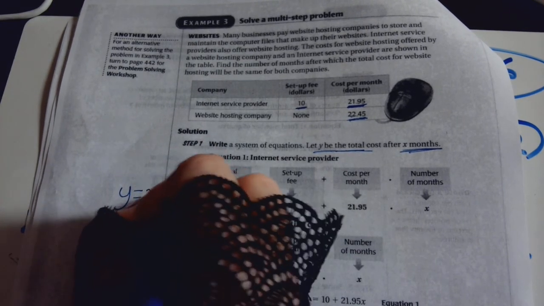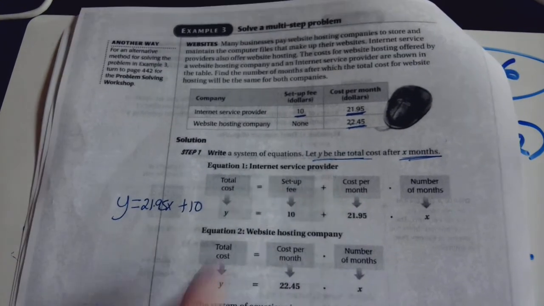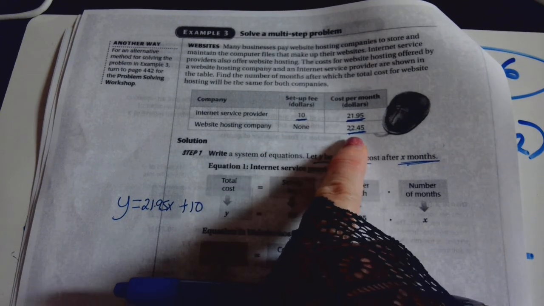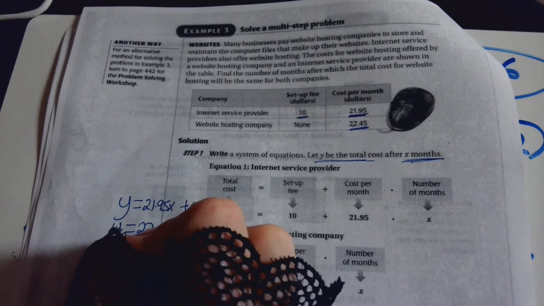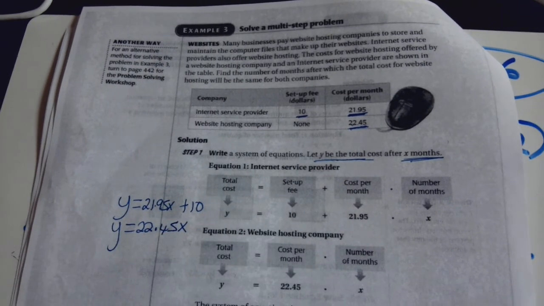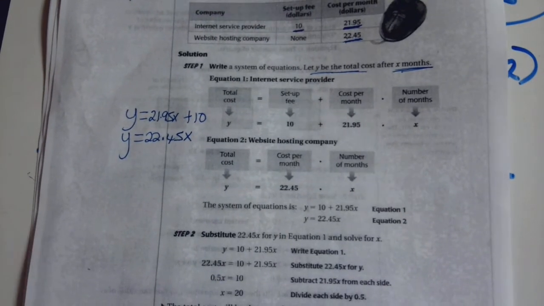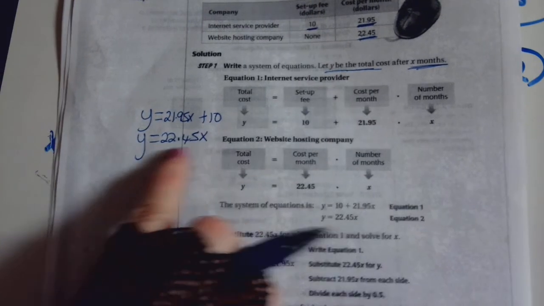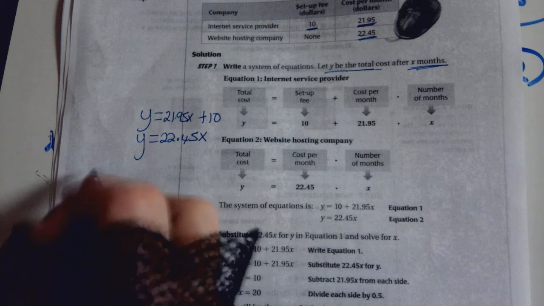I would say $21.95 times x plus the $10 setup fee. The other one's got no setup fee, but it's 22.45. So the second equation would be 22.45x, and those are your two equations, and they show that for system 1, system 2, or equation 1, equation 2. So you have to solve. So the easiest way is just to take this one and go ahead and put it into here.